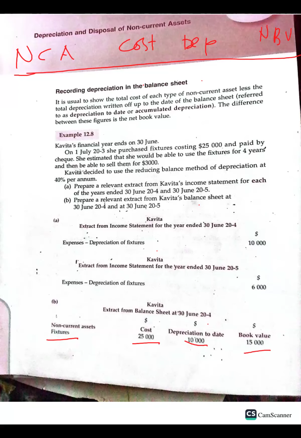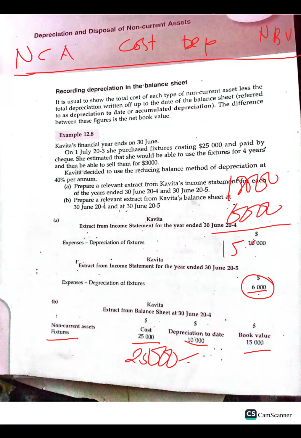But in 2025, it would be more like the same. It's only that you also add the depreciation for 2025. You also account for it. There is a depreciation that has occurred in 2025, which is 6,000. So it will be 25,000, less 15,000. That's 10,000 plus 6,000. That becomes the 16,000. So the total depreciation for 2025 is 16,000. Then the net book value shall be 9,000.